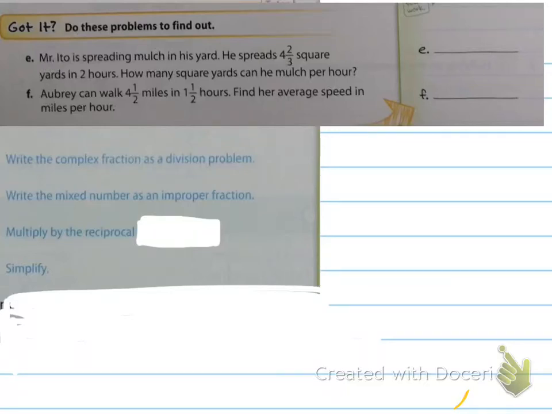So we're working on E and the on your own questions. Mr. Ito is spreading mulch in his yard. He spreads 4 2/3 square yards in 2 hours. How many square yards can he mulch per hour? So we're looking for the per hour, and they give it to us in 2 hours. Go ahead and solve that first, and when you come back, we'll go over the answer.